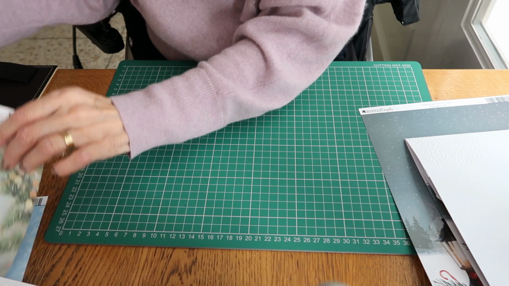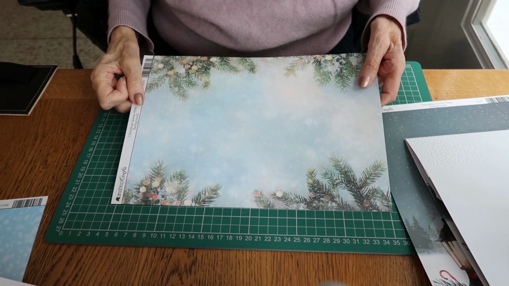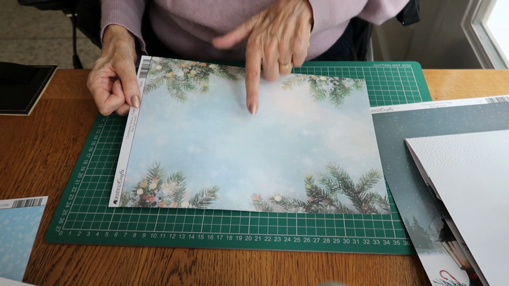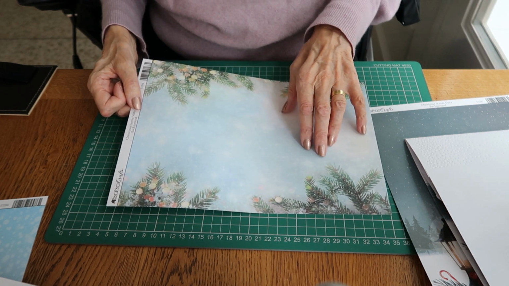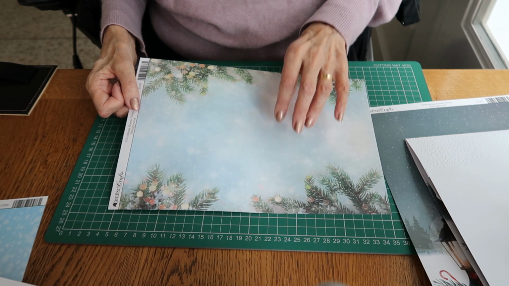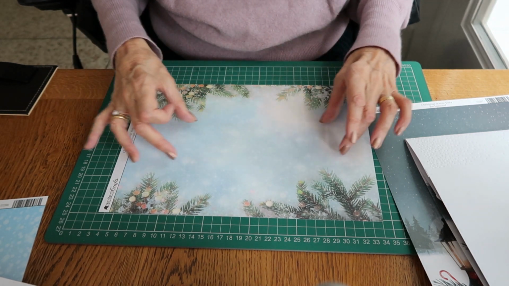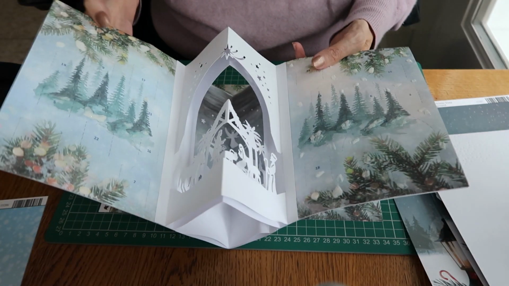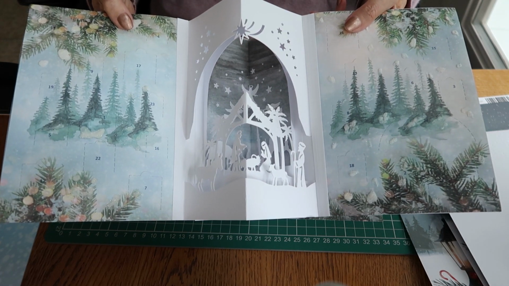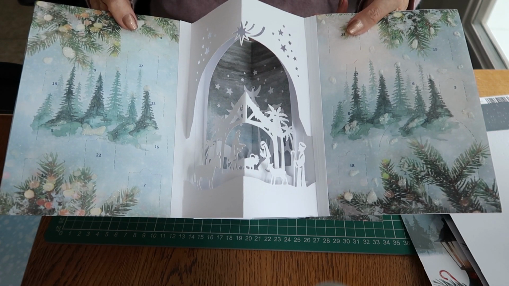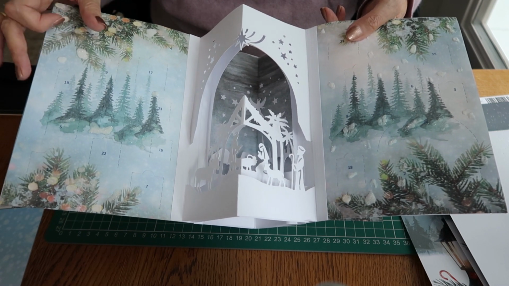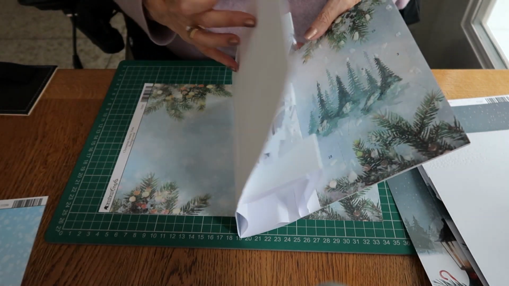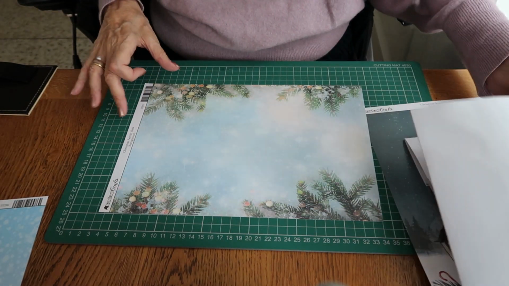Sometimes your papers may not have a huge scene on them. So this one, for example, is very pretty with lovely effects, but maybe a little boring for a scene for a traditional advent calendar. So what I did there was I printed off some more trees and decorated, and then with my nativity scene in the middle, you've got a very pretty wooded scene with snow and then the nativity in the middle. So the possibilities are endless. It's whatever your imagination takes you to.